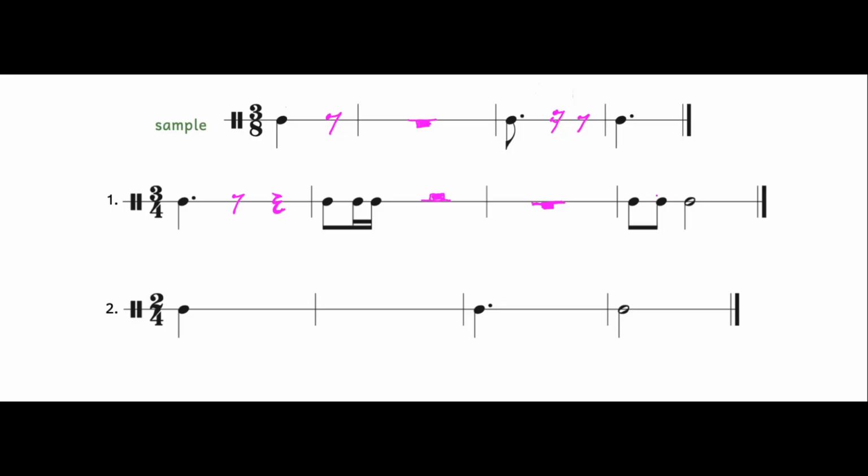For number 2, we have 2 quarter notes per measure. So this quarter note is going to need a quarter rest to fill the measure. Now we have a whole measure of rest. Now it's tempting to put a half rest because the time signature is 2/4, but again, a whole measure of rest means we need a whole rest.